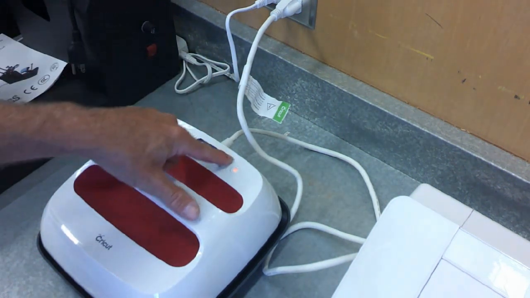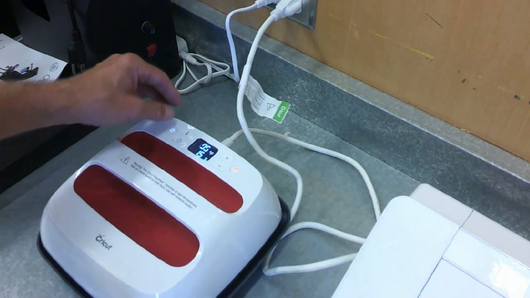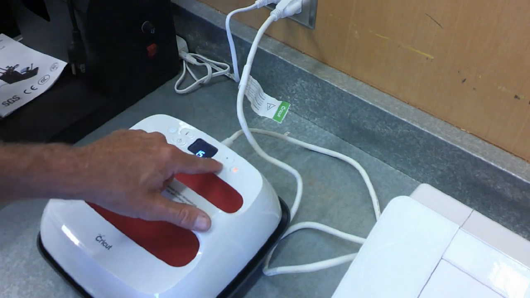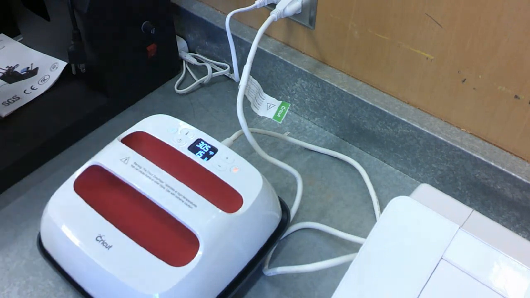I'm going to click the temperature, and it's 310, so I want 305. And then 15 seconds is already set, but I have a little clock icon that I could use to change that. So it's warming up. We'll let it warm up, and when it's ready, we will apply our vinyl.